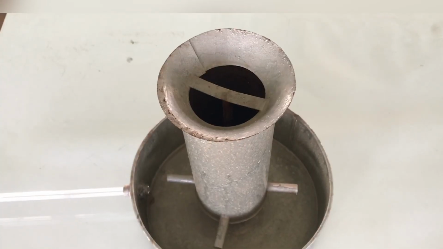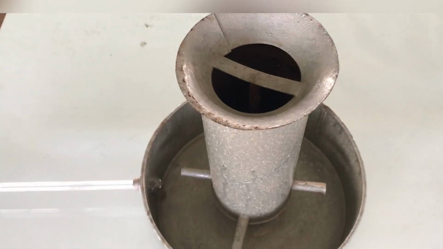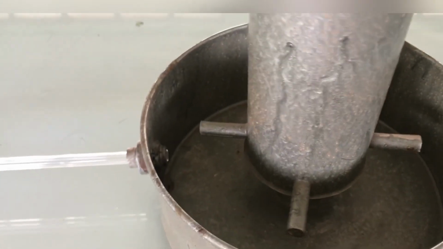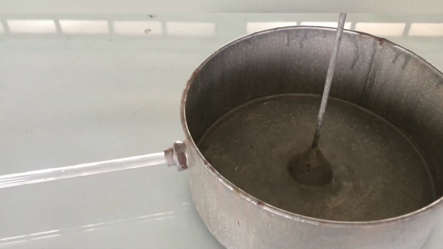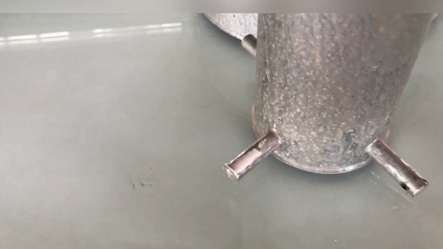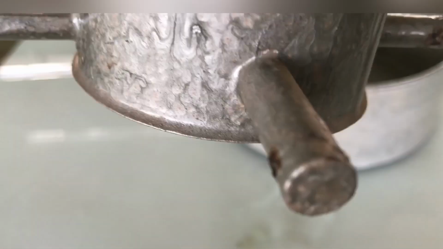This is a working model to demonstrate couple producing rotational motion. As you see, the water can has four outlets at its bottom in the form of small holes.